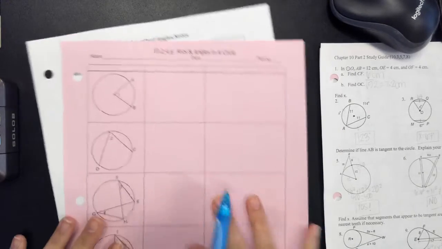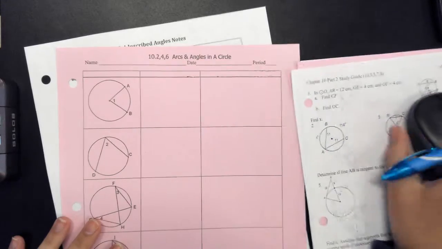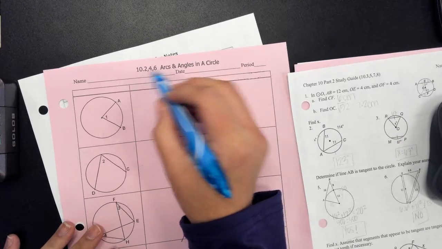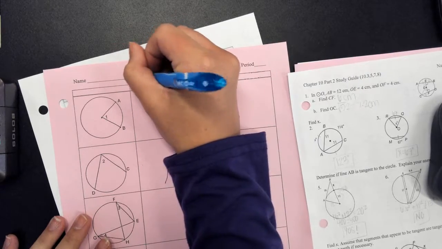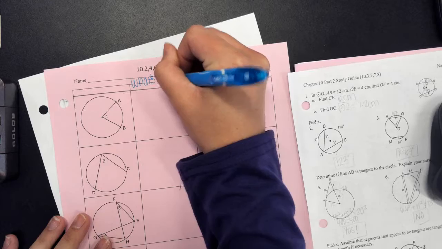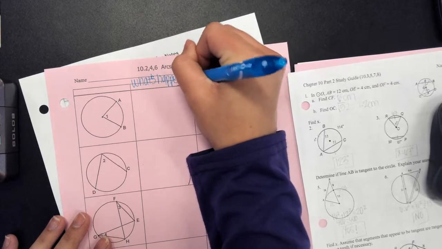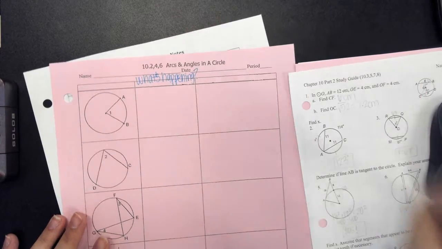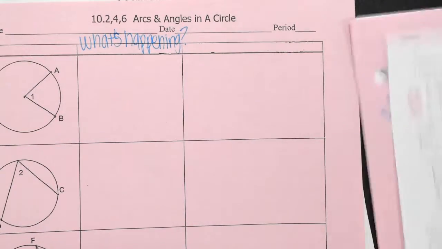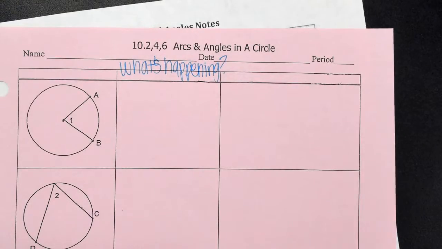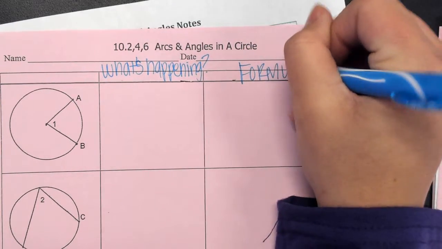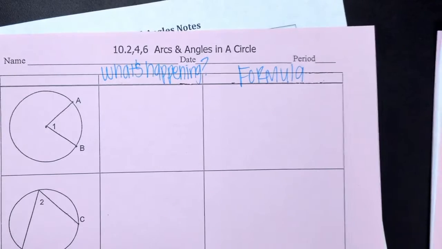So on the front page of the pink sheet, I want you to write, right here in this column, what's happening. We're going to talk about what is happening in this scenario. Okay, and then in the next column, I want you to write formula, because they all have specific formulas.